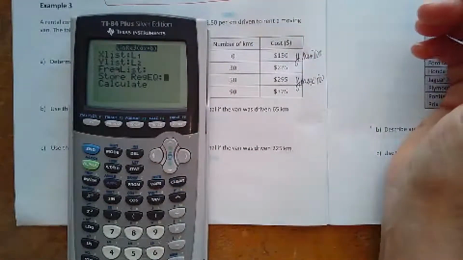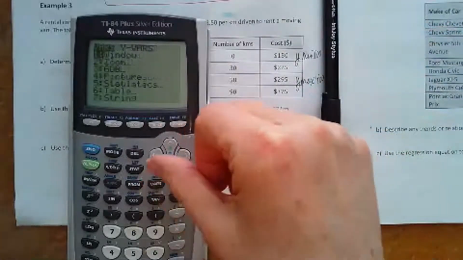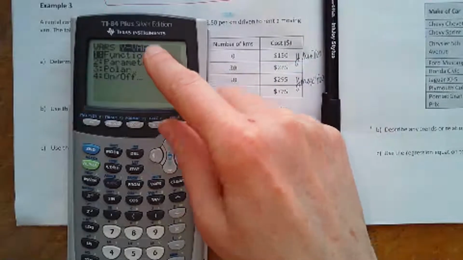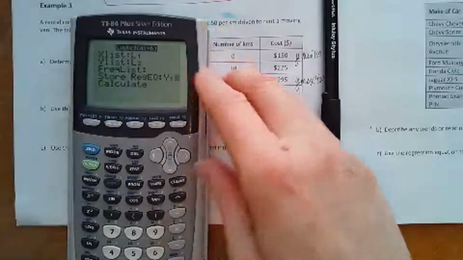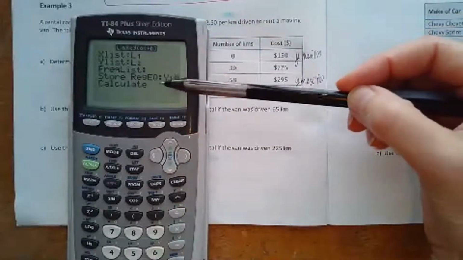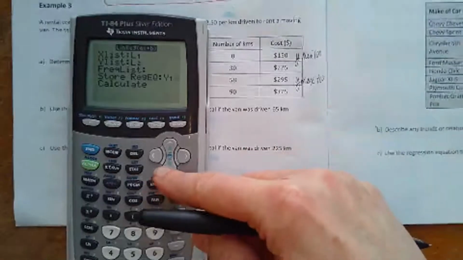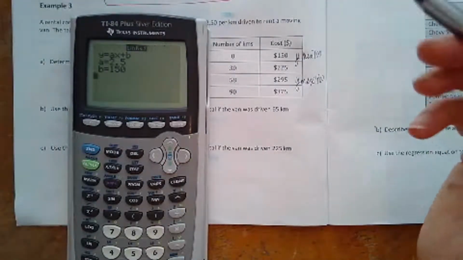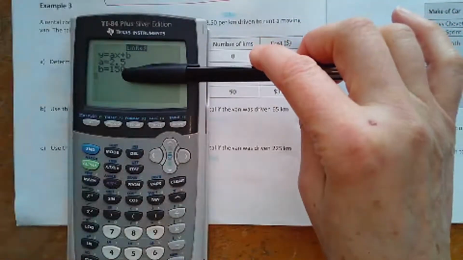Now I stop and I press vars, Y vars, and then I just hit enter, enter, enter, okay? And see how the Y, this used to be blank, and now you've entered an equation into Y1. So then I'm just going to move down to calculate. This is kind of a nice clean little equation. My A value is 2.5, my B is 150.